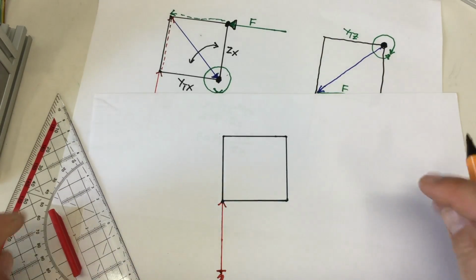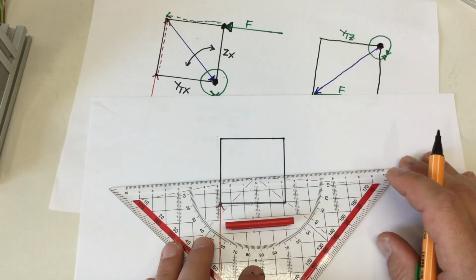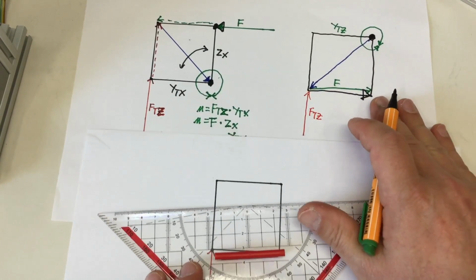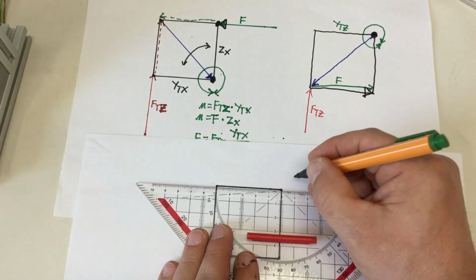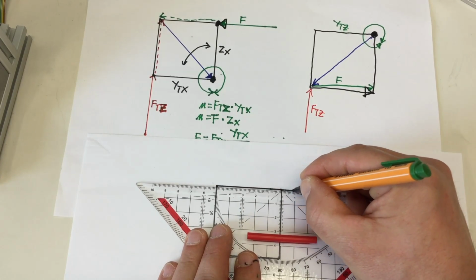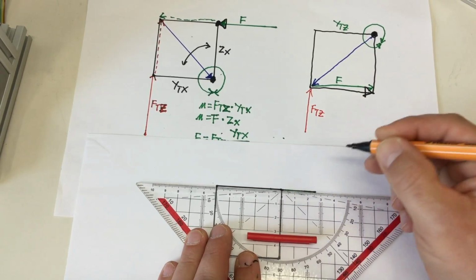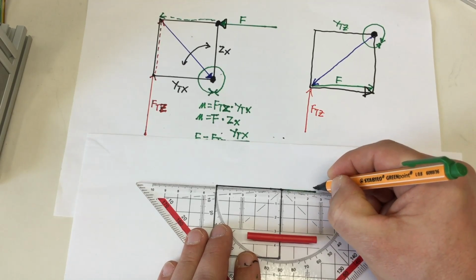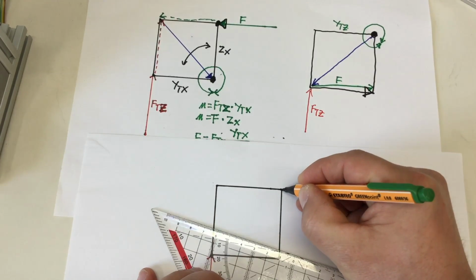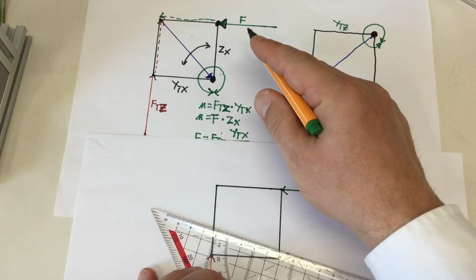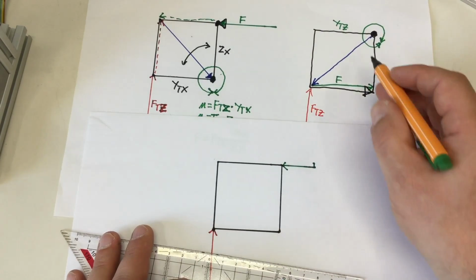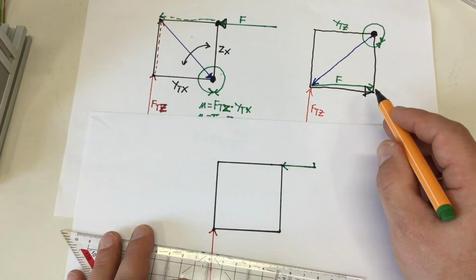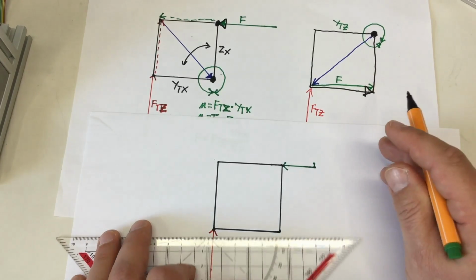So we have a force going into that direction, which is only half of what we initially calculated. And we also halve that force here.